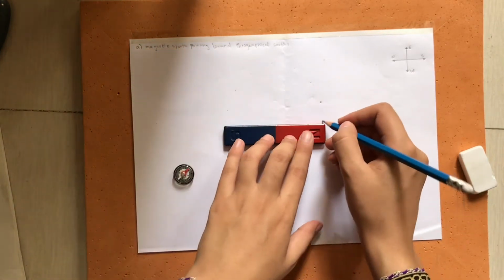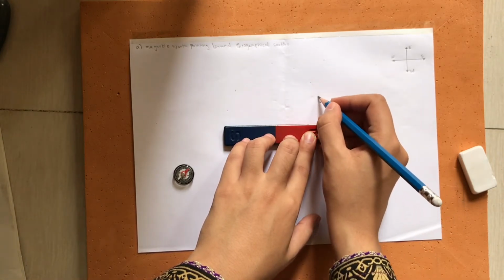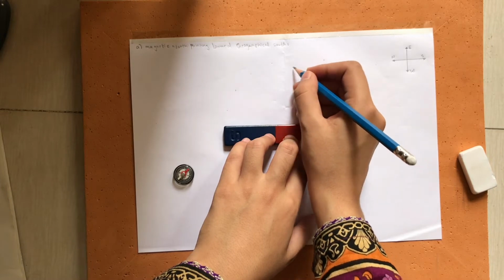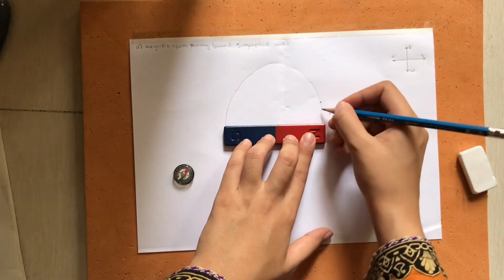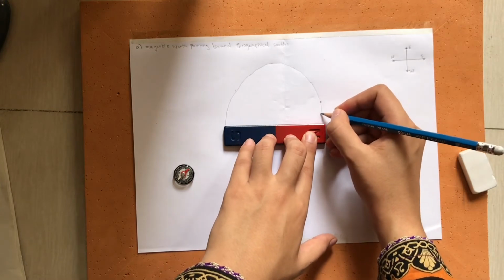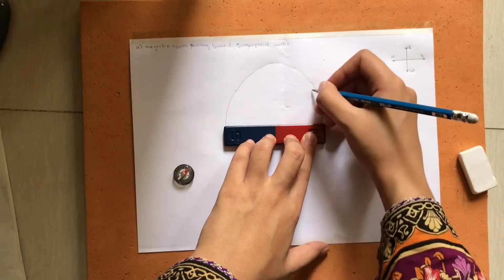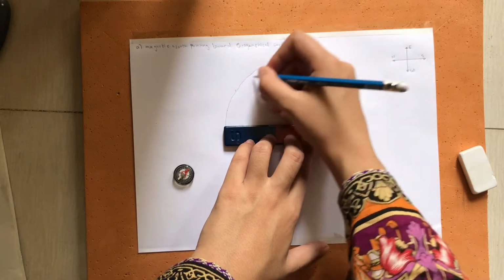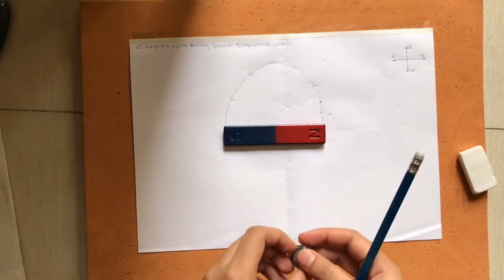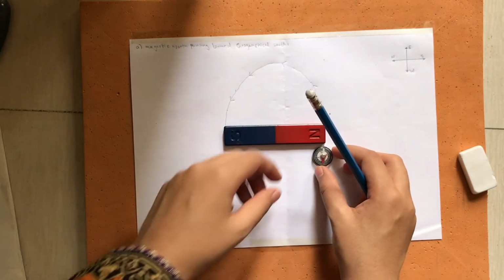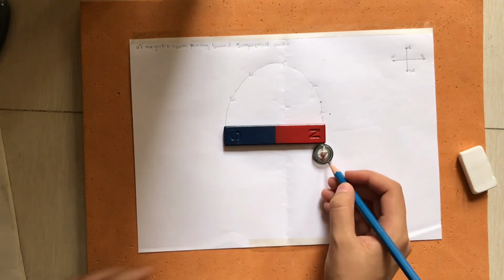So here the compass gives the magnetic field like that. It shows its magnetic line of force goes from north to south. We will do the same on the other side. As you see, the red line of the compass gives the direction.